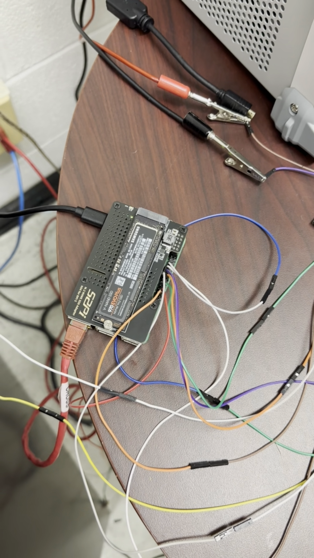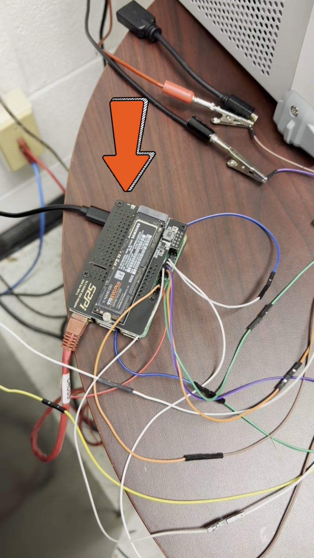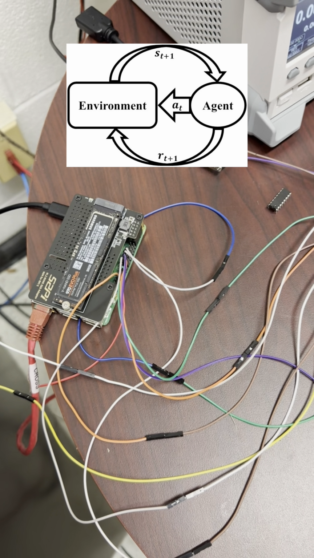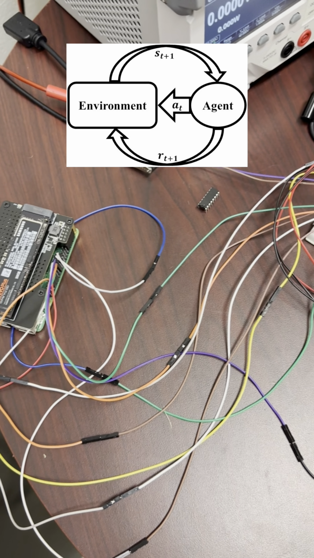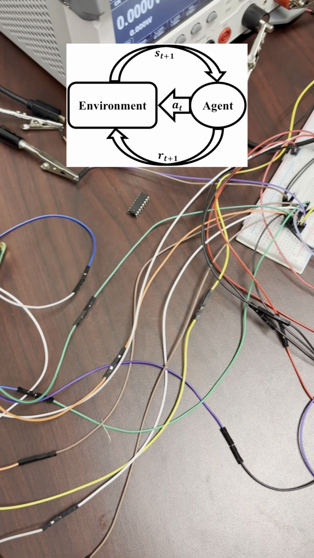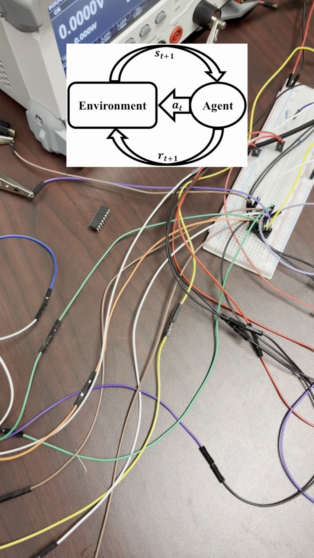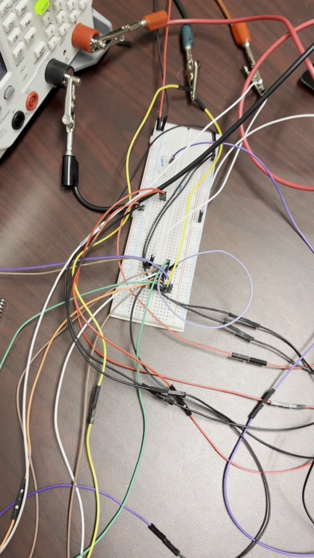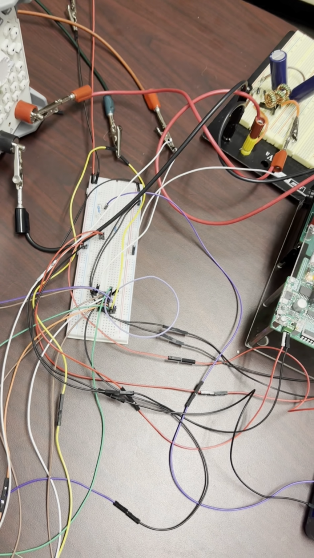As you can see, I use a Raspberry Pi 5 as a controller to implement the AI-based control method. Specifically here, I use reinforcement learning, which we call RL. RL is an AI approach that adapts based on interaction with its environment. To control the circuit, the Raspberry Pi collects the data from the load such as current and voltage.